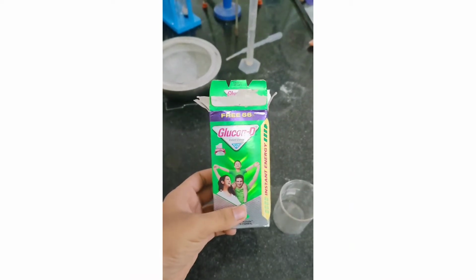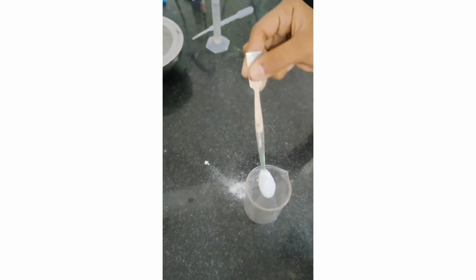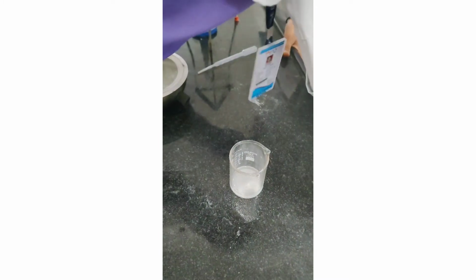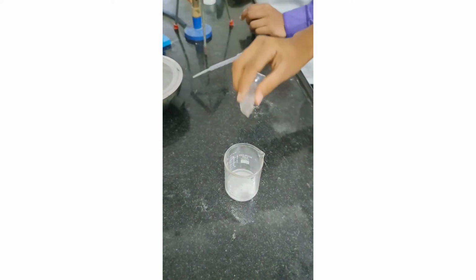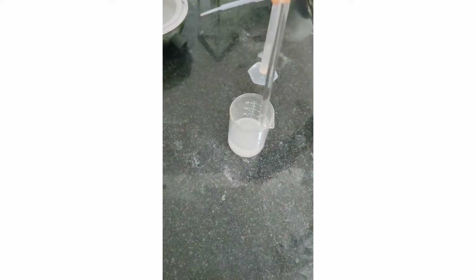Today's practical is identification of carbohydrate from the marketed Glucon D sample. So we are taking the Glucon D and we are going to mix 2 spatula of Glucon D in distilled water. Mix it with the distilled water and stir well so that the sample is completely soluble. So the sugar sample is ready. This we are going to take for all the tests.